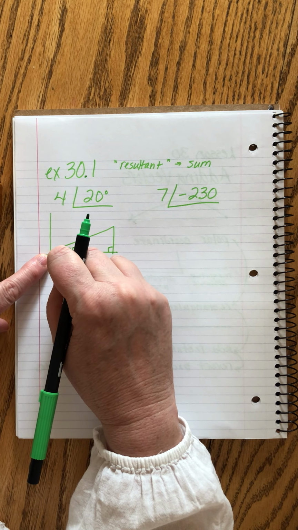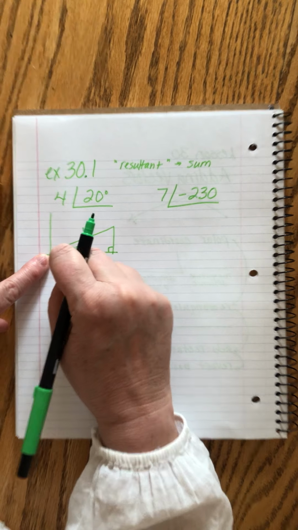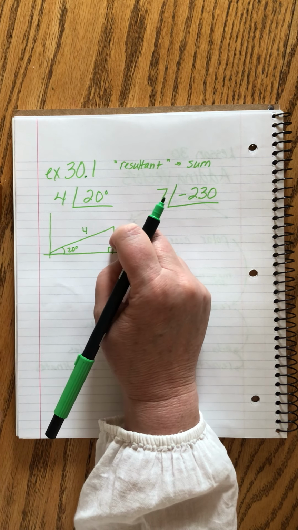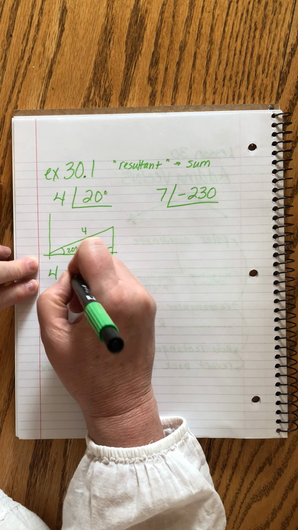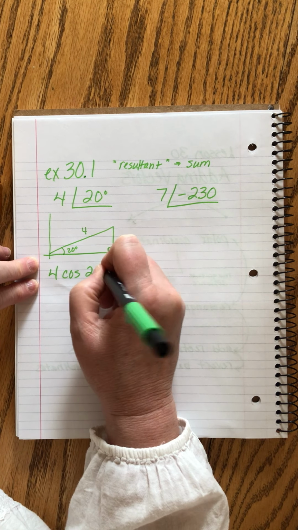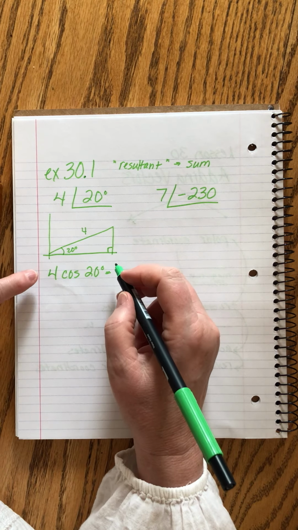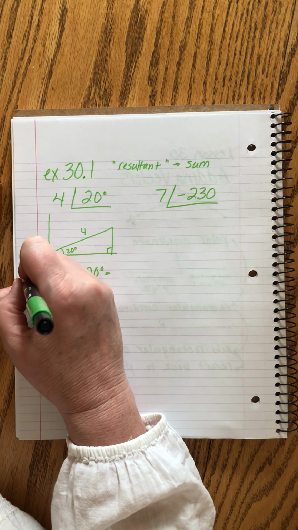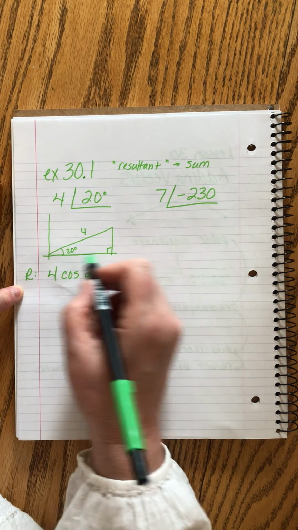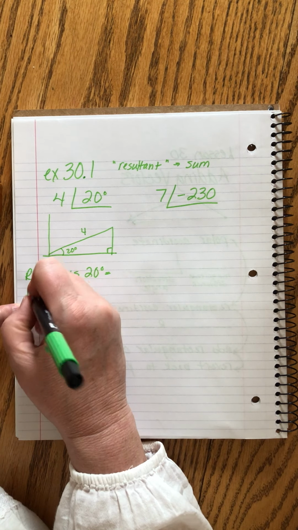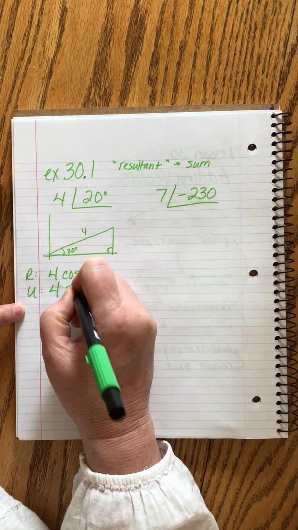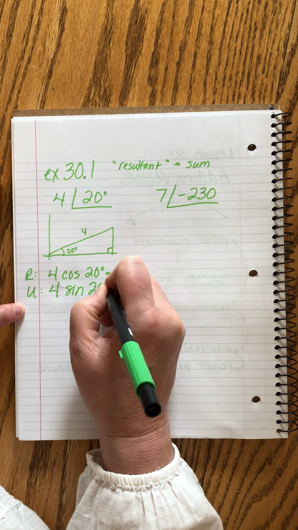No, I said that wrong. Cosine to find this one, sine to find this one. All I know is I want cosine first. So I'll have to do 4 times the cosine of 20 degrees, and that will give me the right value. Yeah, so that will give me this one. And then I'll use sine to find the up value. I don't know what I said, but that's what I meant.